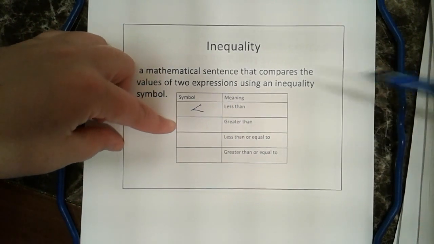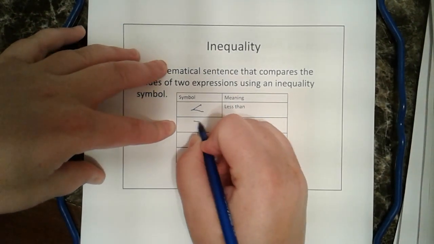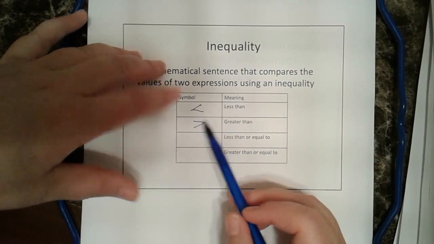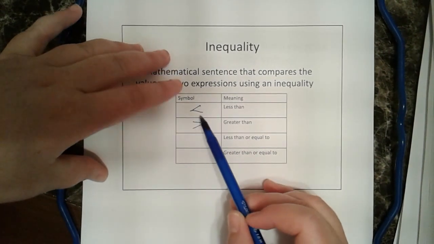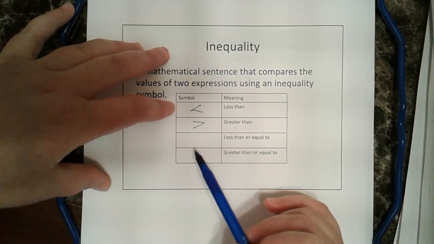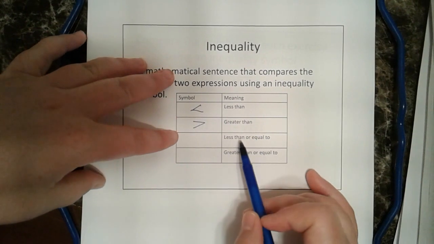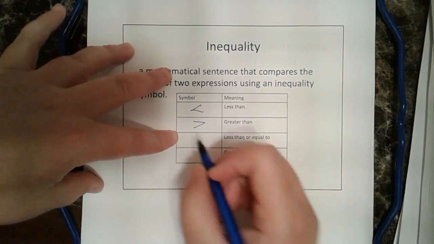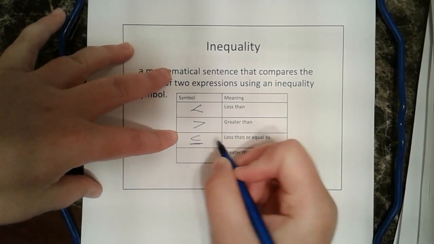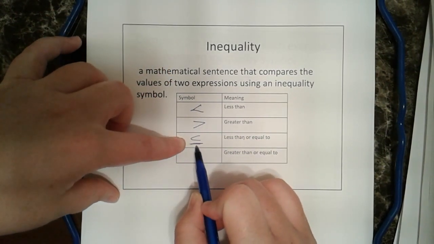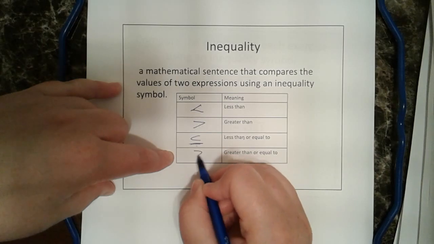Greater than is what? Good. It's the inequality symbol where the bigger part is facing the first number. You have probably heard it as the alligator eating the first number. Less than or equal to. It includes it. The biggest thing about this is it includes it. Greater than or equal to.